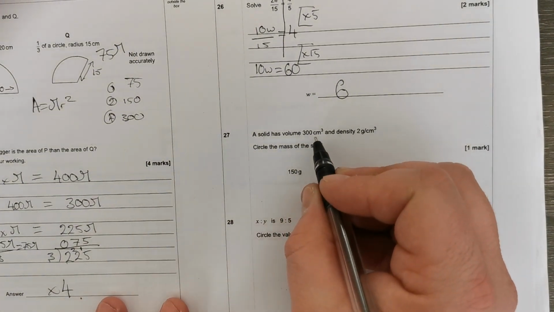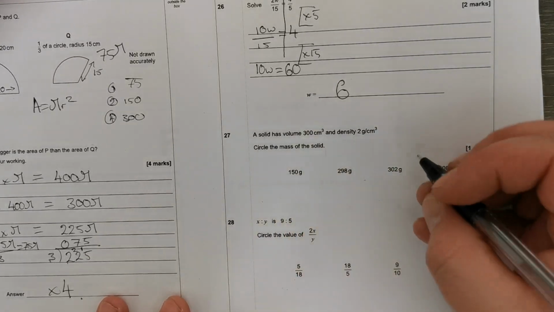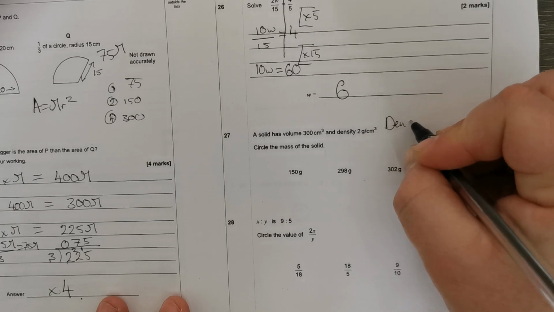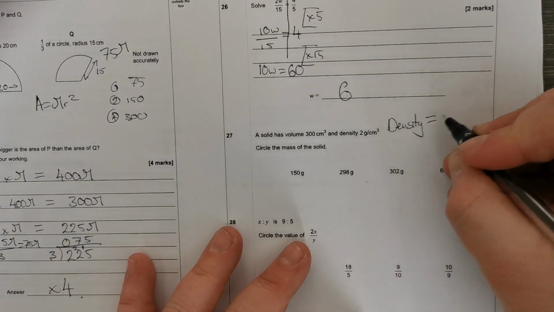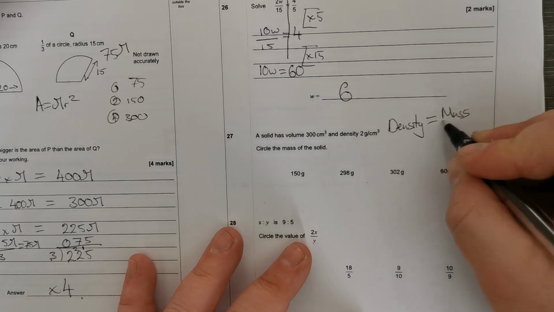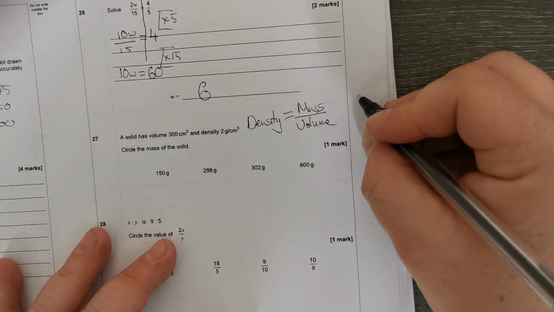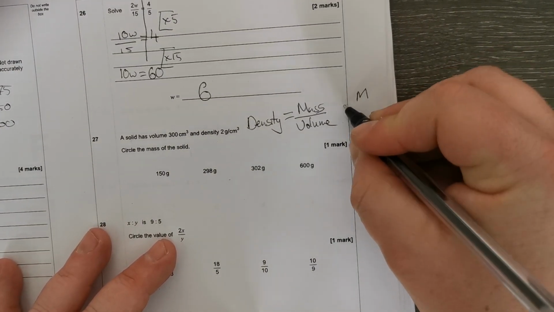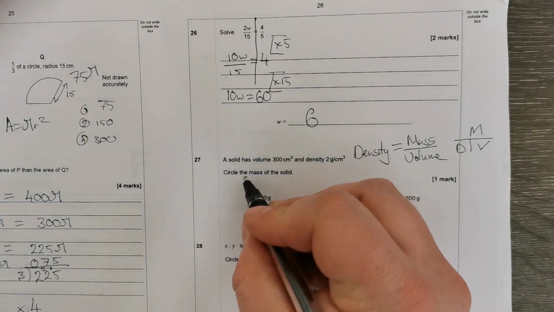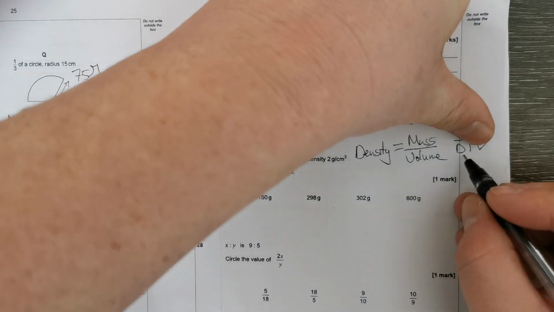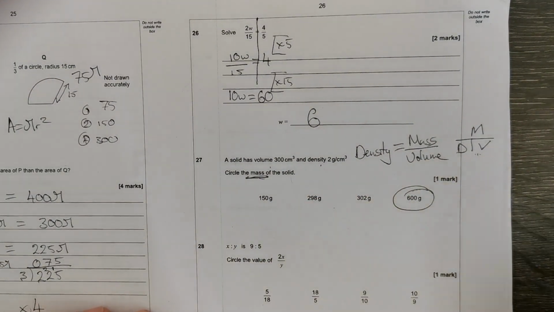A solid has a volume 300 centimetre cubed and a density of 2 grams per centimetre cubed. Work out the mass of the solid. All right, the way I think about this is density is how much stuff there is in a given amount of space. So stuff is mass and space is volume, which then gives me my triangle. So mass is on top, density is there, and volume is there. So if I want to find the mass, I cover the m, d is next to v, so I'm going to times these things. So 300 times 2, 600.